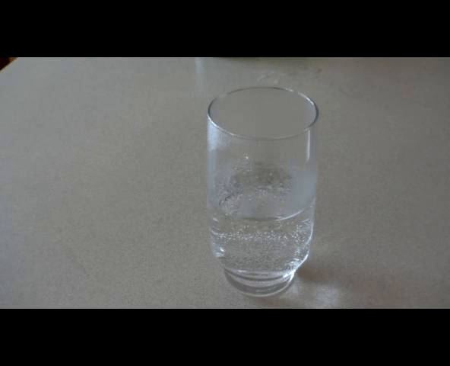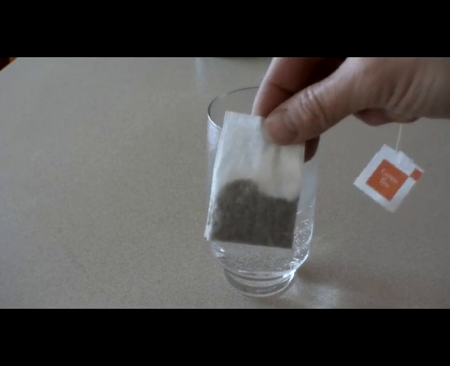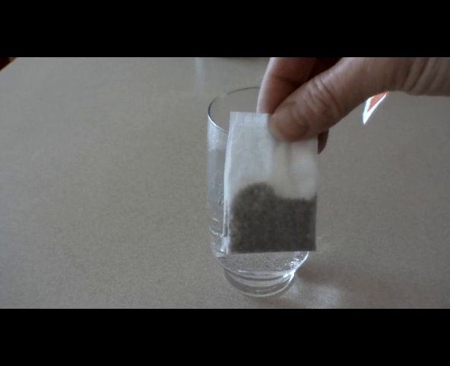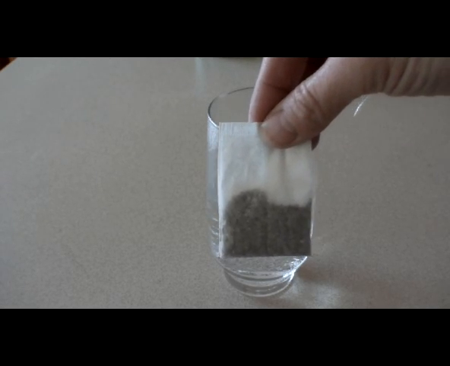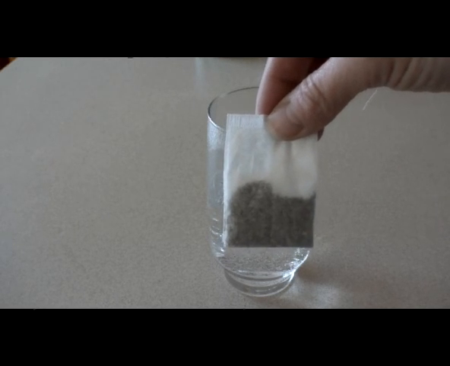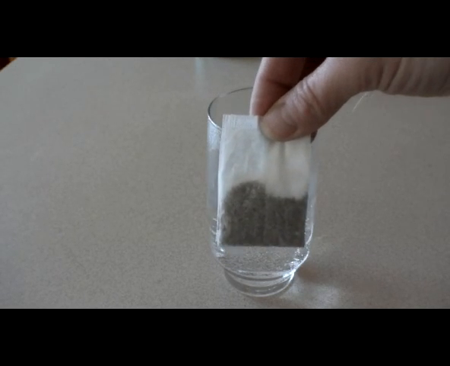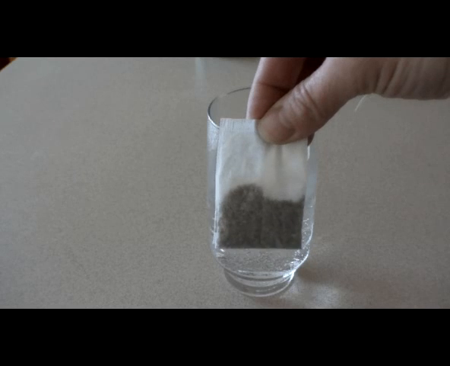Let's see the combination of the concept of diffusion and the concept of filtration. Here we have an ordinary tea bag. It's surrounded by a filter. What's a filter? It's a membrane with holes in it, and inside is tea. Now, I like to drink tea, but I do not like to drink tea leaves.